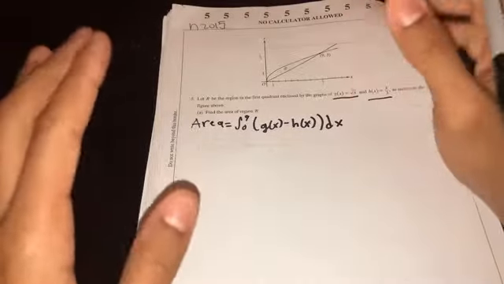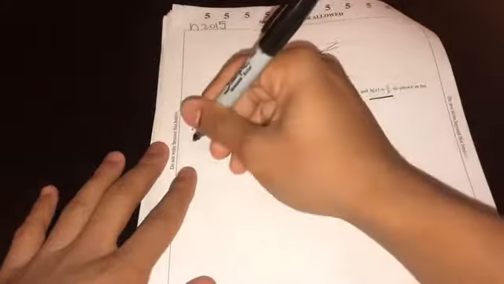So you want to go integral from 0 to 9, g of x minus h of x dx. Now, me personally, I just like writing the whole equation out. So I'm going to do that for myself.